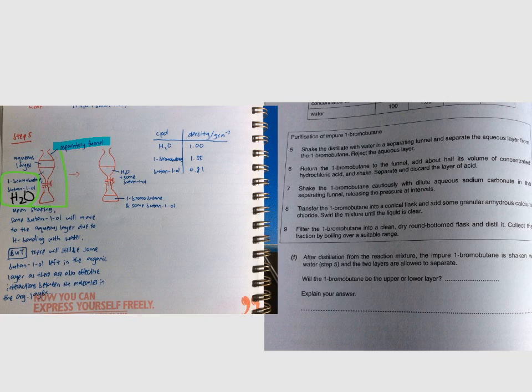Therefore there are two layers. The reason why there are two layers is because both layers are immiscible in each other, which means they are not soluble in each other. There is no effective interaction between the two layers, the organic and the aqueous layer.